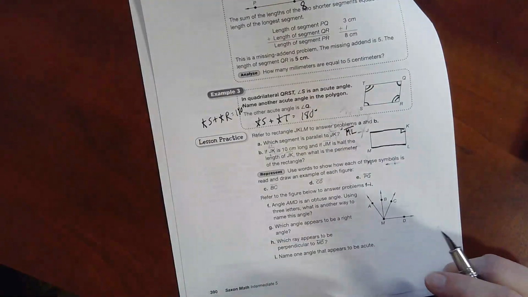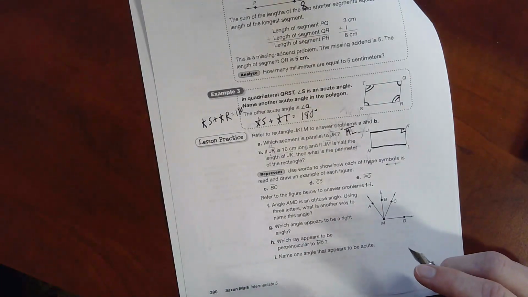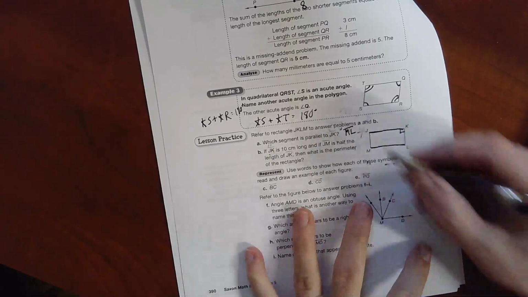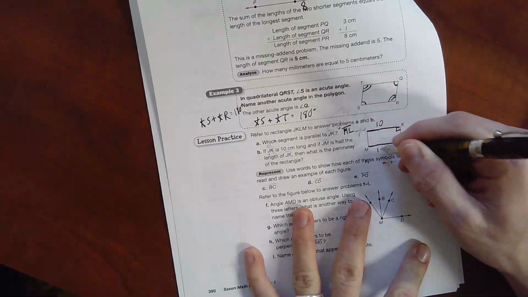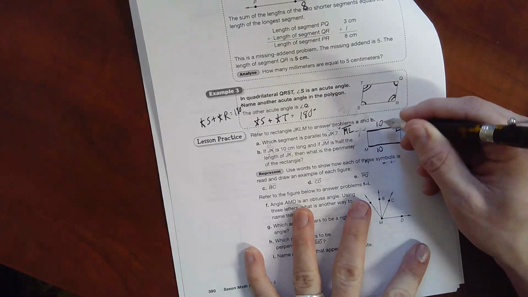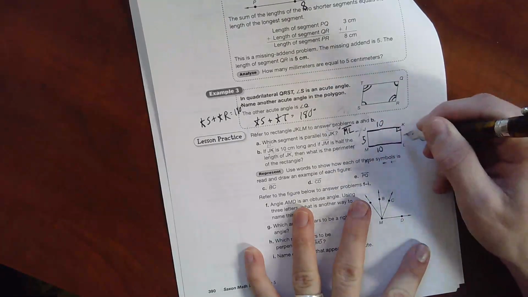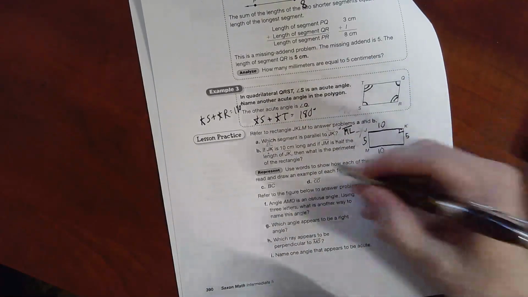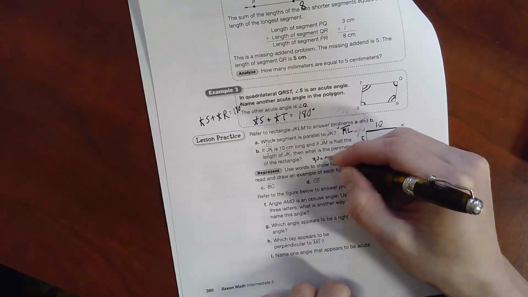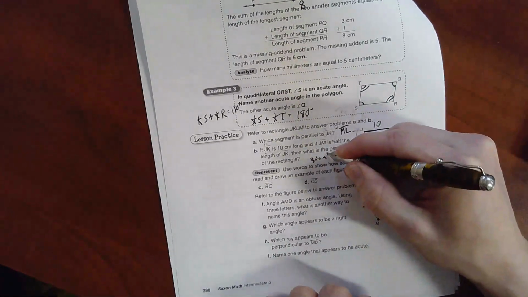If JK is 10 centimeters long, and if JM is half the length of JK, then what is the perimeter of the rectangle? So this is 10, and if this is 10, this is 10. This is half. Half of 10 is 5. If this is 5, this is 5. So my perimeter is 10 plus 10 plus 5 plus 5, so 30. So 30 centimeters squared? No, just 30 centimeters. It's perimeter, not area.